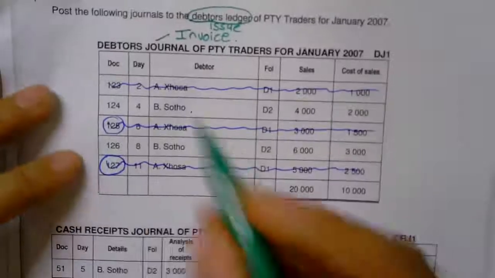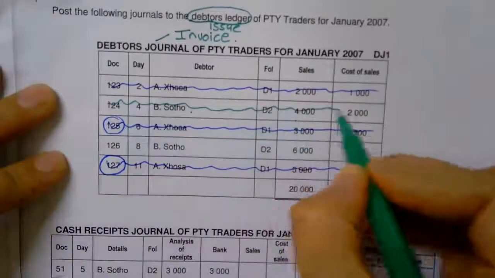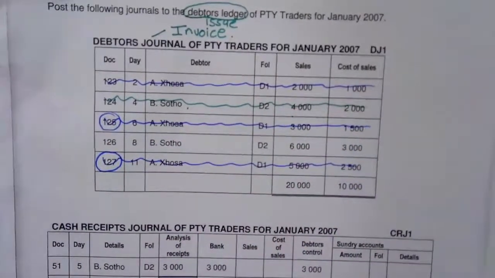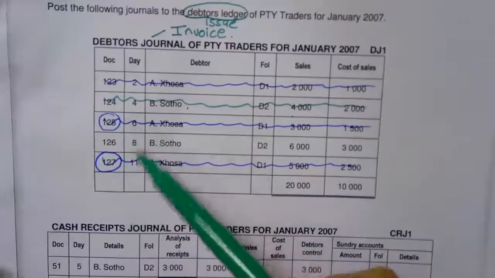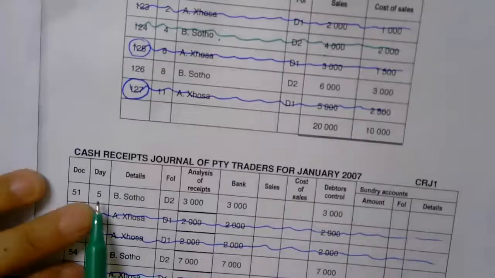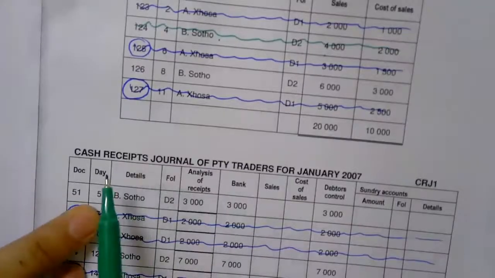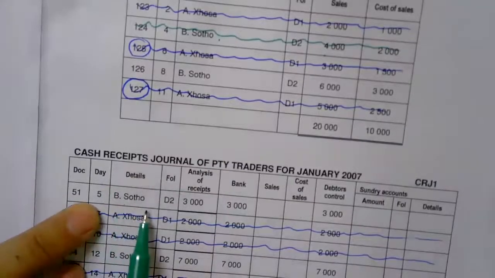When you're done, you draw a line through the transaction to know that you have completed it. Now we can't jump to the 8th because on the 5th, we have a transaction in the CRJ. So on the 5th, B. Sutu paid us 3,000 Rand. You can see it in the debtors control column. That means he paid his debt.